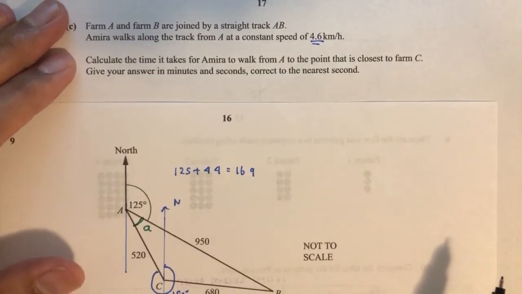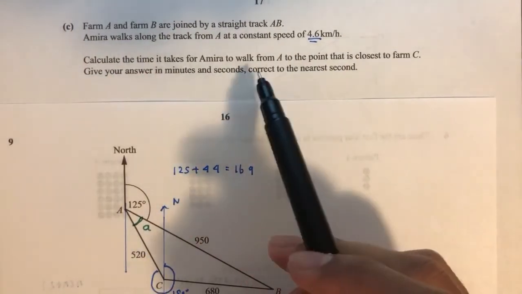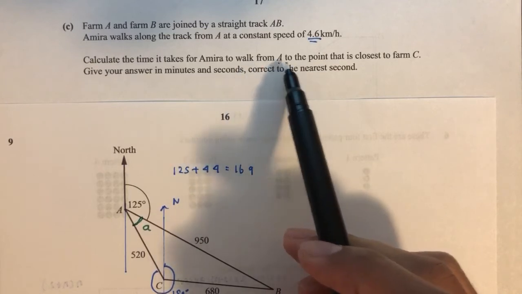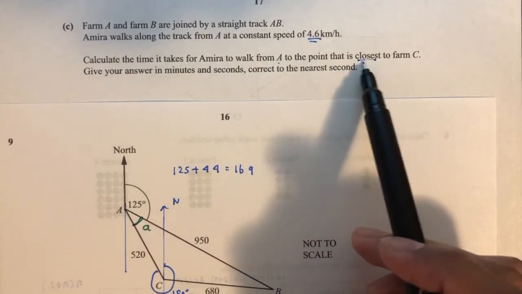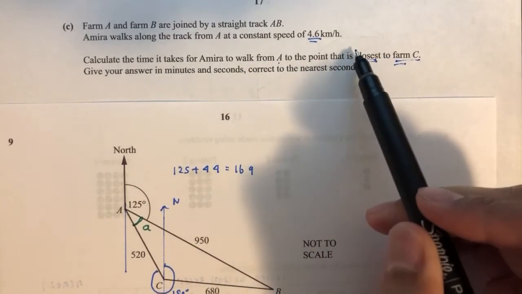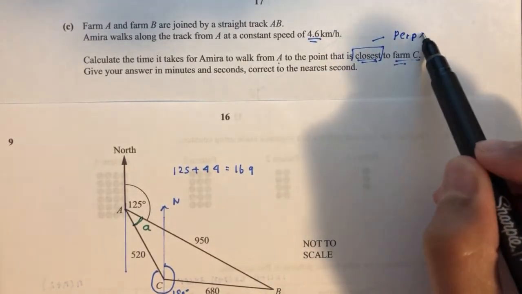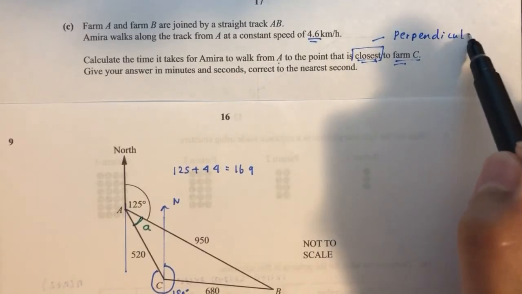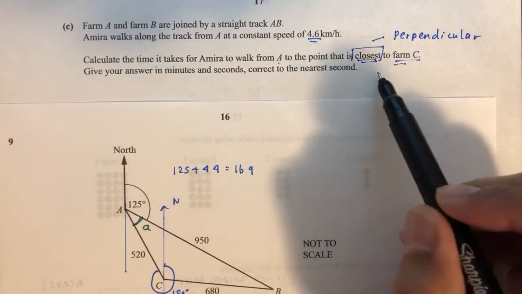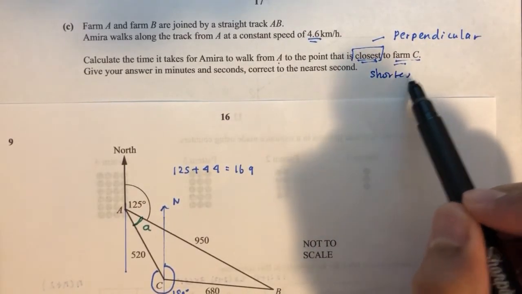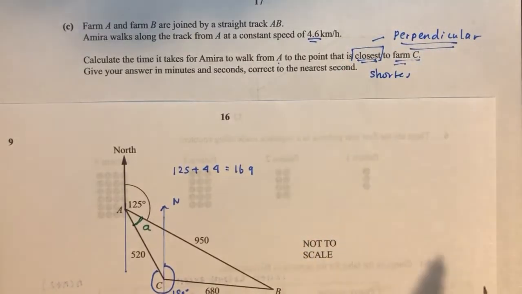The question is, calculate the time it takes for Amira to walk from A to the point that is closest to farm C. When you see closest distance, it's always the perpendicular distance. Just know that every time you see the closest or the shortest distance, it is always the perpendicular distance.